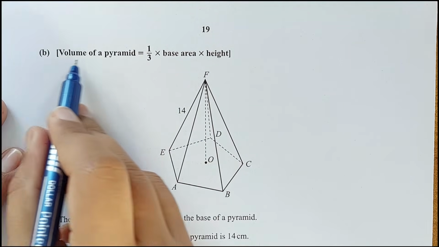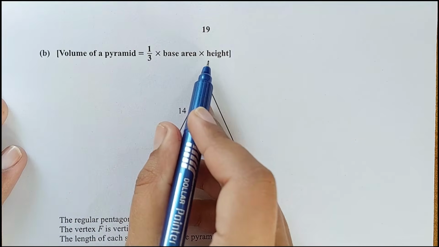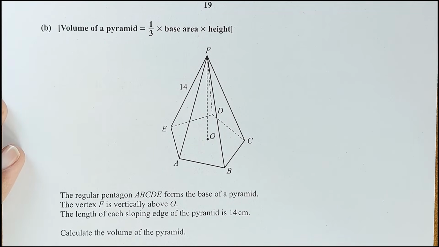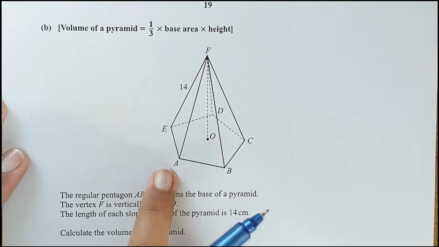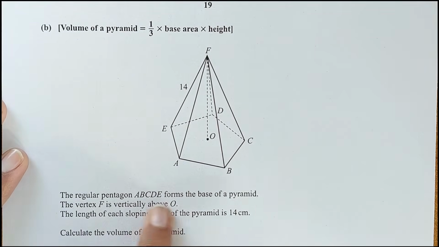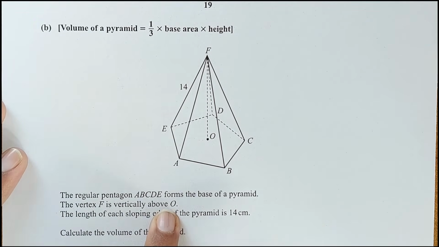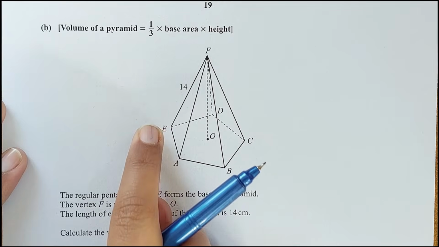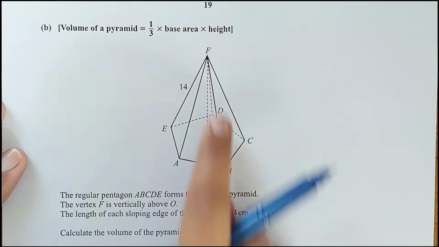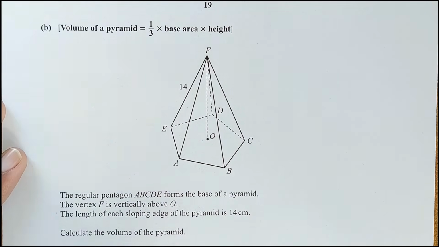Now for part B, the volume of a pyramid is given by 1 by 3 times base area times height. The regular pentagon ABCDE, which we did in part A, forms the base of the pyramid, right? The vertex F is vertically above O. The length of each sloping edge of the pyramid is 14. Each sloping edge means EF, AF, BF, CF, DF, all are 14. Calculate the volume of the pyramid.